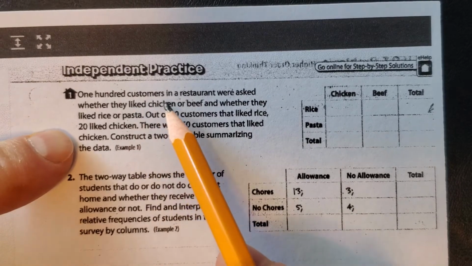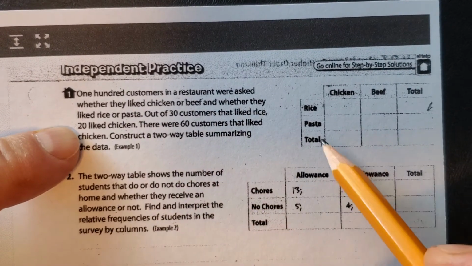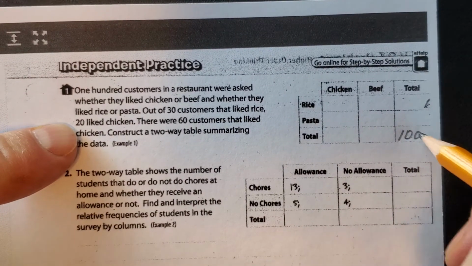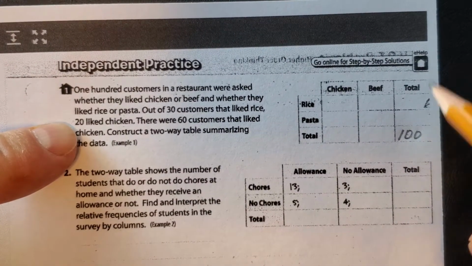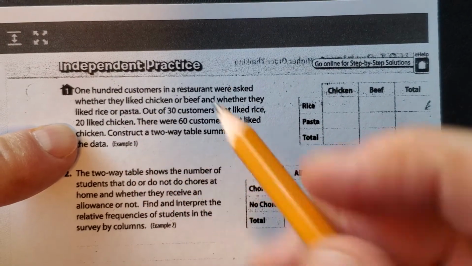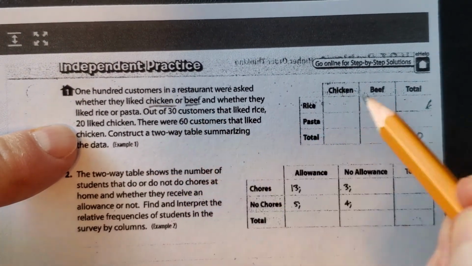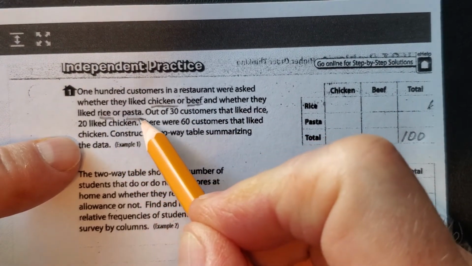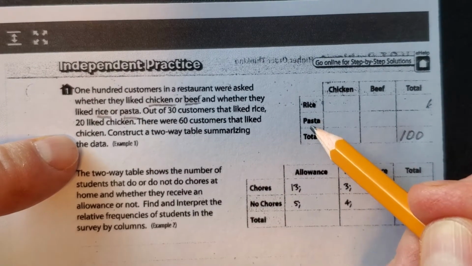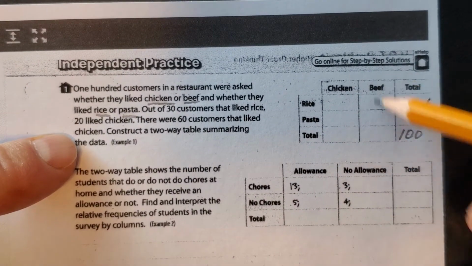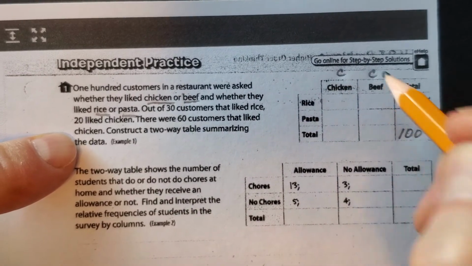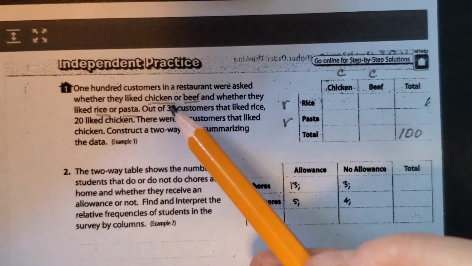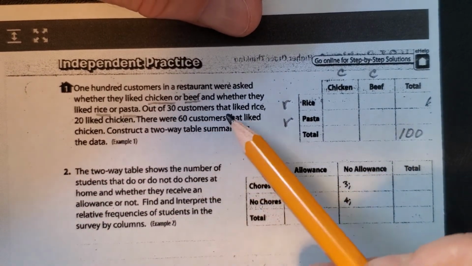So it says 100 customers in a restaurant. If it's 100 customers, that's the total right down here in the right-hand corner. We're asked whether they like chicken or beef, so we're going to have chicken across the top and beef, and whether they like rice or pasta as well, so rice and pasta down the left side. So we have 2 columns, I'm going to call them C and C, and 2 rows, rice and pasta.